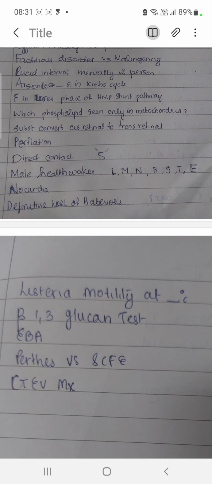CTEV management according to age. Remember Swan, Duet. Swan is soft tissue release, Evans procedure. Then Duet is Dwyer's osteotomy, Duet wedge tarsectomy and triple arthrodesis. Swan two words, Duet DWT three words. So in the order less than 3, 3 to 5, 5 to 8, 8 to 10 and more than 10.